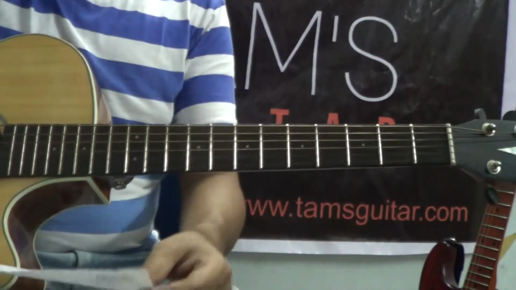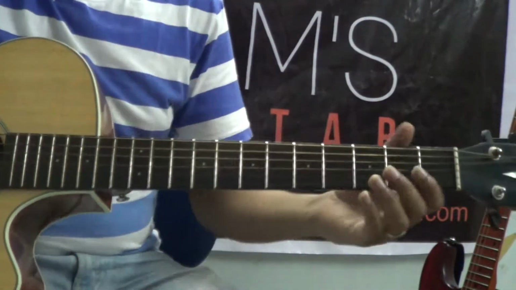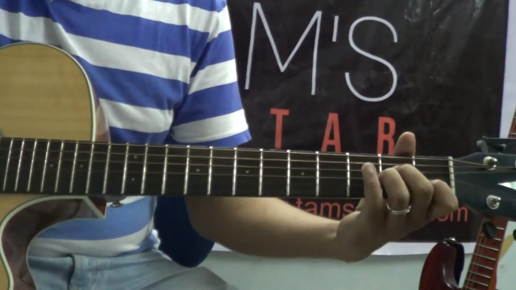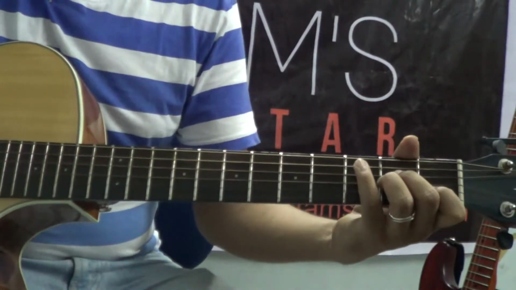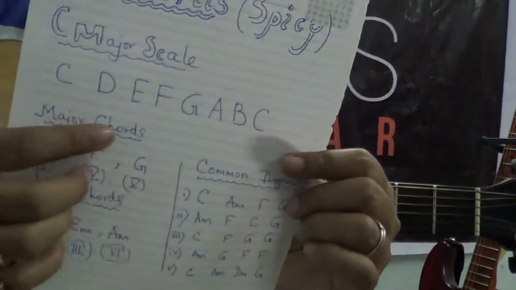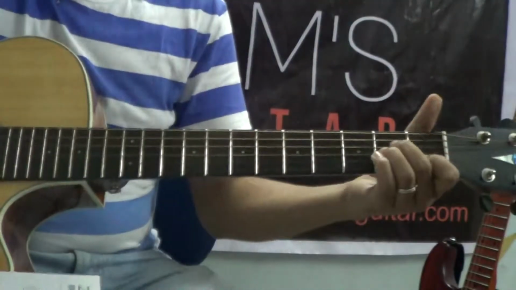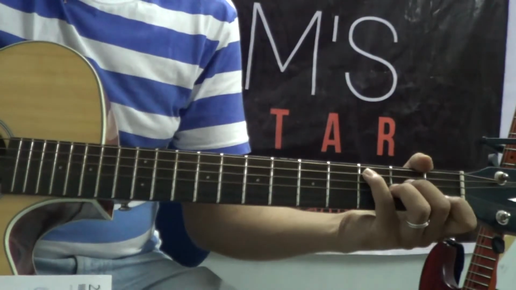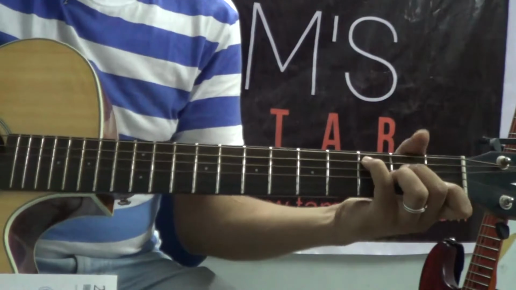And let us move on to the next chord, that is A minor. With the basic A minor chord, you can add the C note. See, A minor is like this: A, C and E is A minor. So you can put your little finger on the C note in order to make it A minor with C bass. C is anyways there, but you are putting it on the bass note.